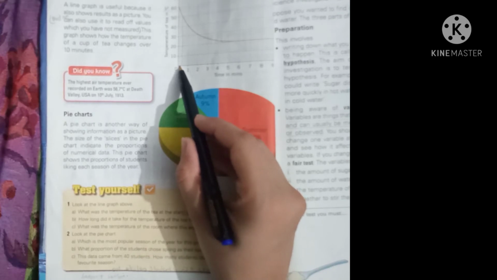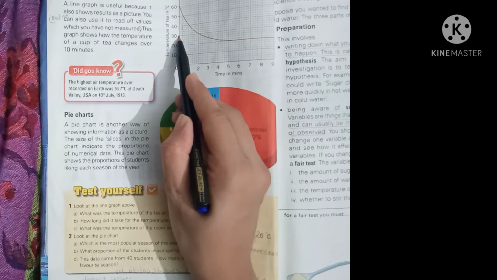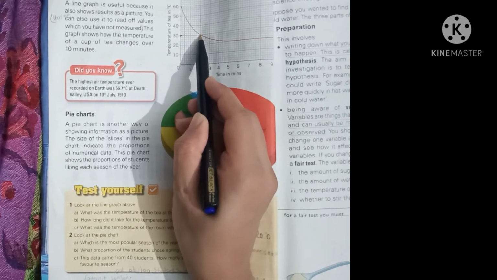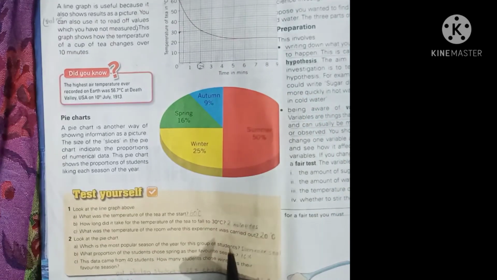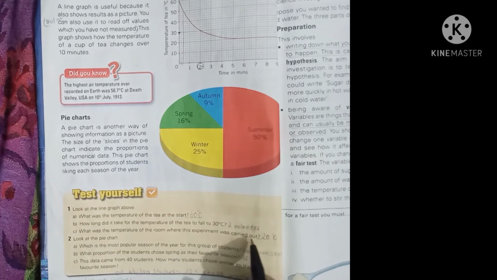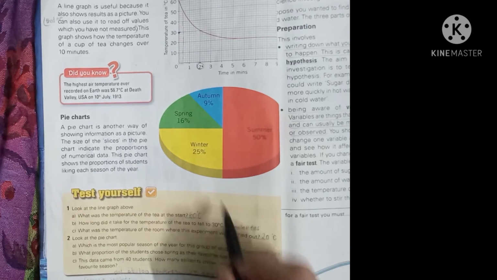Next question is, how long did it take for the temperature of the tea to fall to 30 degrees Celsius? So students, first of all, look at the x-axis and the y-axis. On the y-axis, find 30 degrees Celsius. Now compare it to the time. As the temperature reaches this line, coming downward, we come to know that after 2 minutes the temperature falls to 30 degrees. So the answer is after 2 minutes. Next part is, what was the temperature of the room where this experiment was carried out? So the temperature of the room was 20 degrees Celsius.